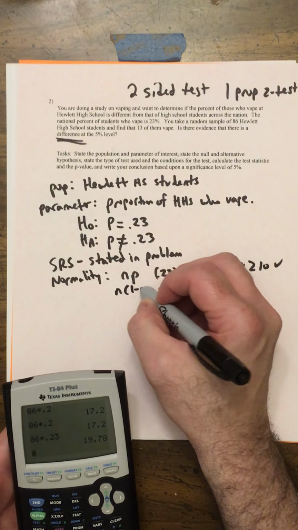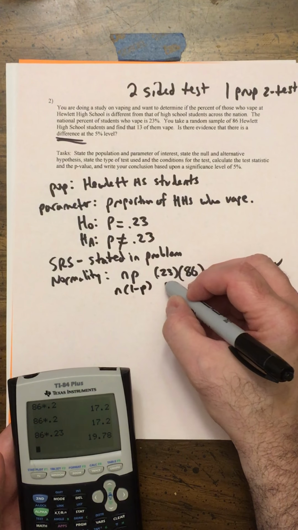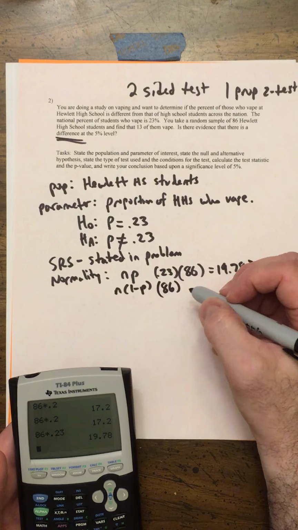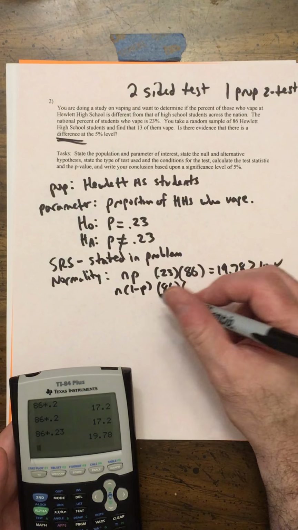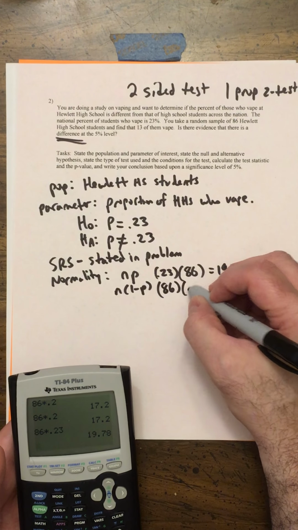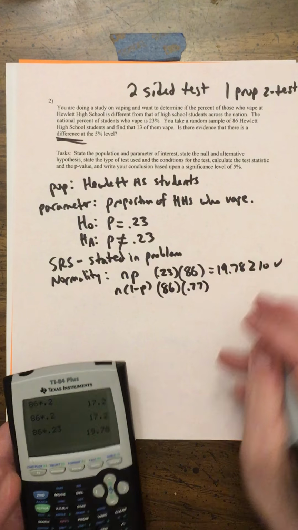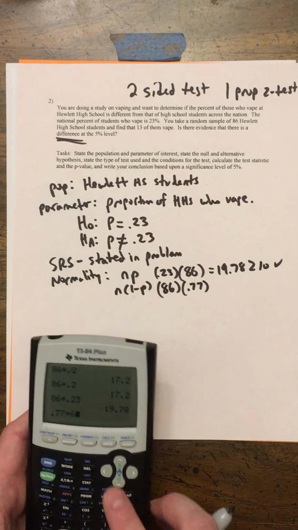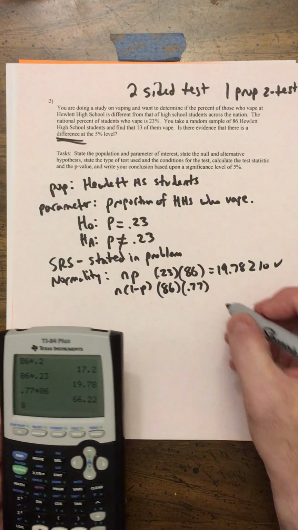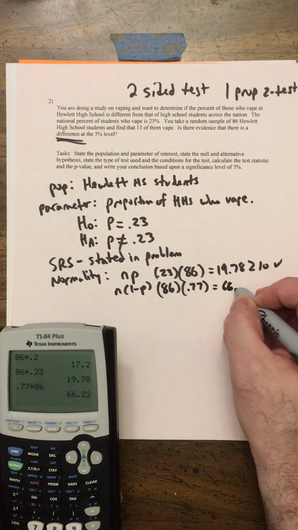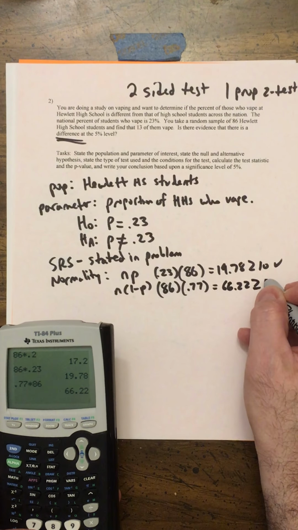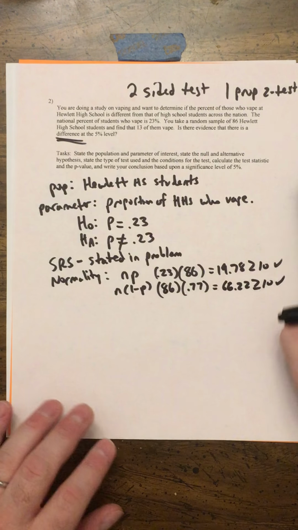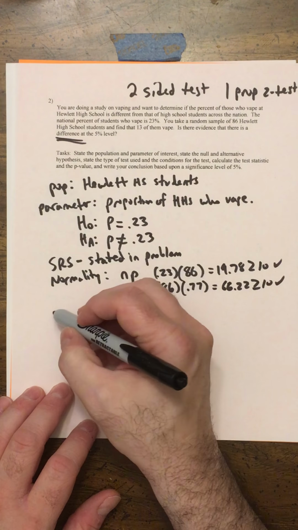We have to do n times 1 minus p. There's 86 students that we chose from our sample, and 1 minus p is 0.77. So 0.77 times 86 is 66.22, which is also greater than or equal to 10. So the normality condition is met.